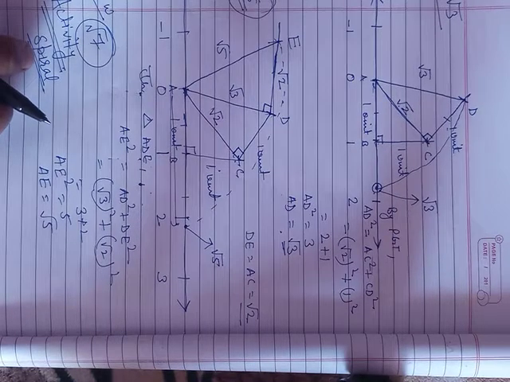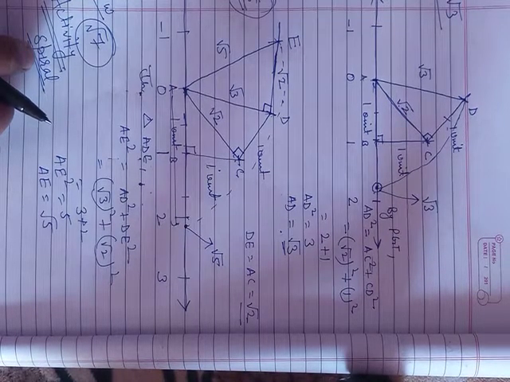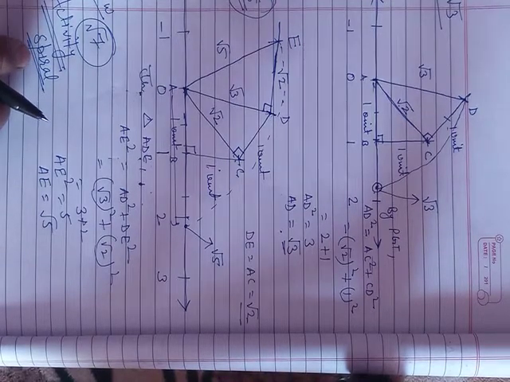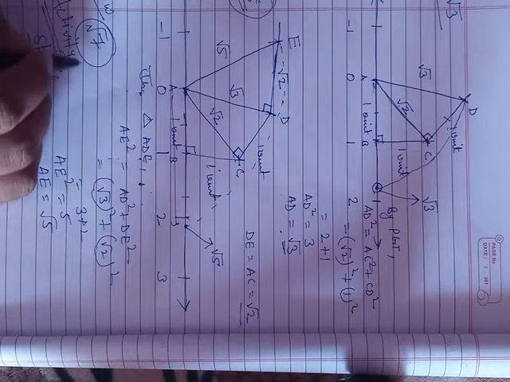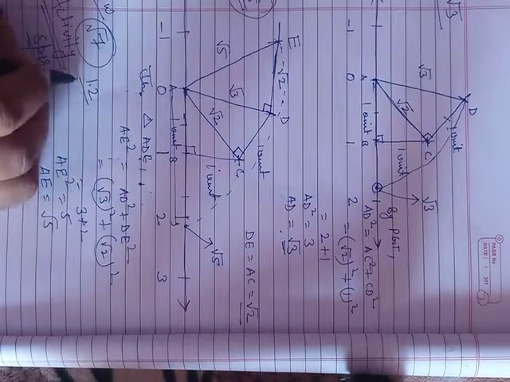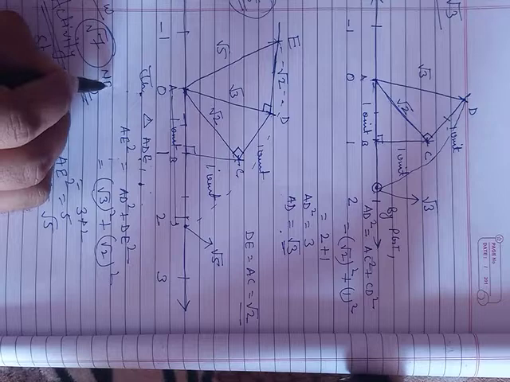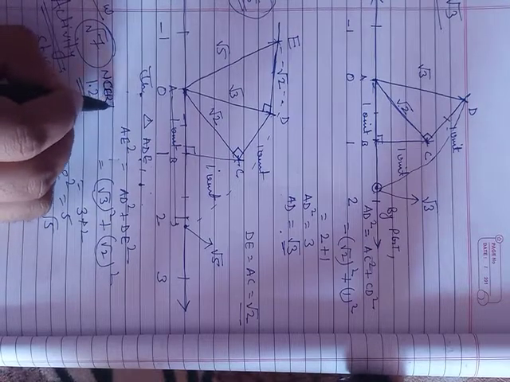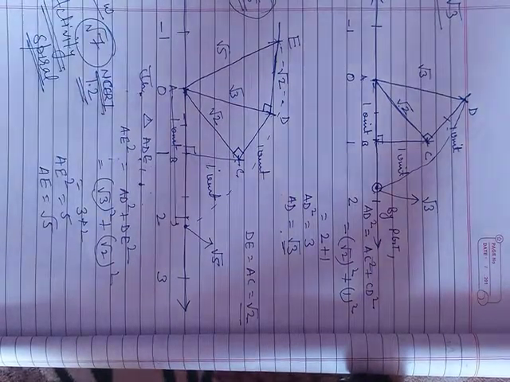So that's all we have, that is how we can represent irrational numbers on the number line. You will try exercise 1.2 from NCERT as your homework. So we'll meet in the next class.